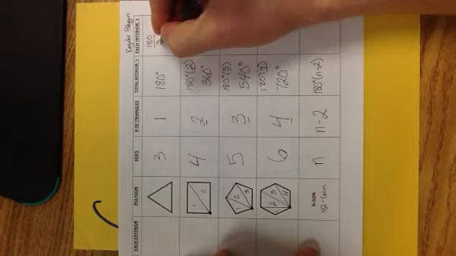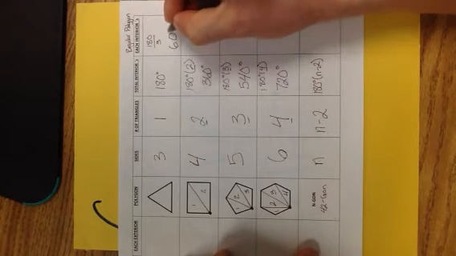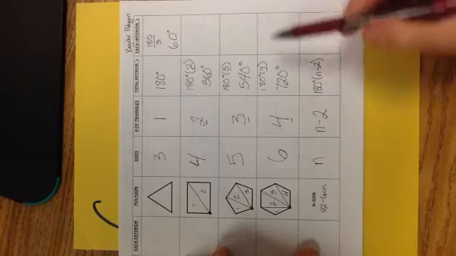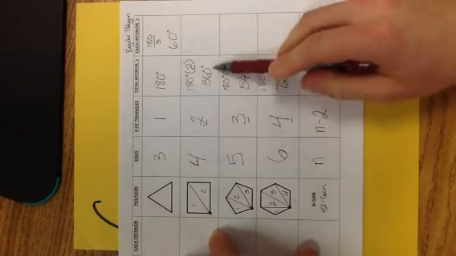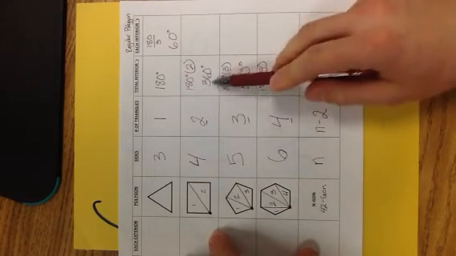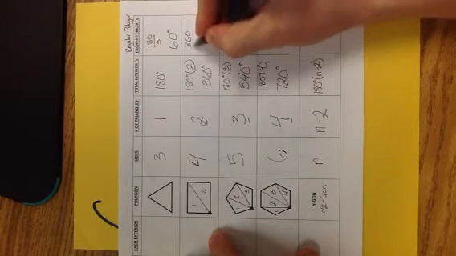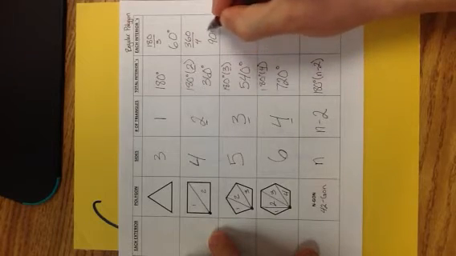If it is a regular polygon, that 180 has to be split into 3 vertices. 180 divided by 3 gives me 60 degrees. Looking at the next figure, we have 360 total degrees, and I have 4 vertices, so I would say 360 divided by 4 would give me 90 degrees.